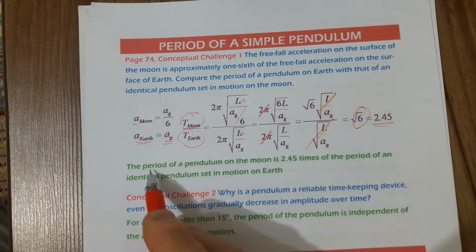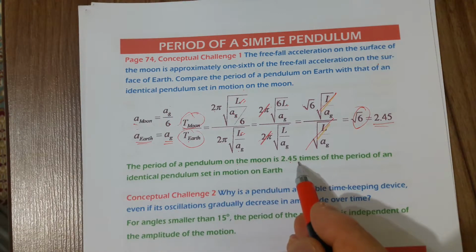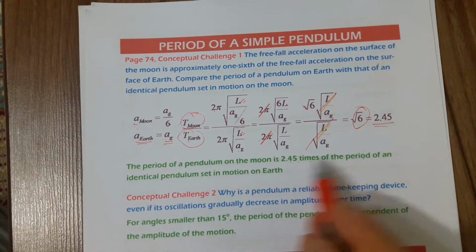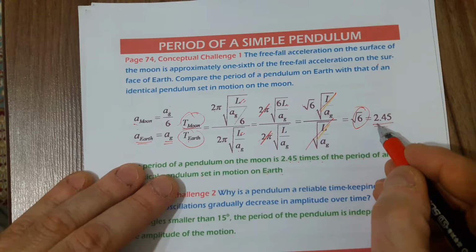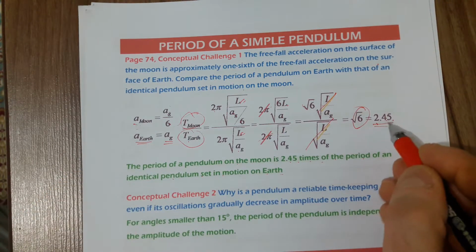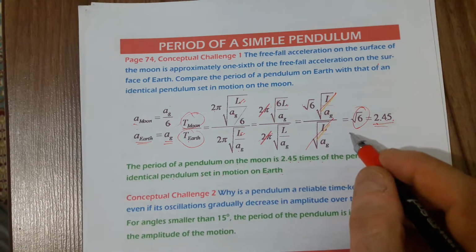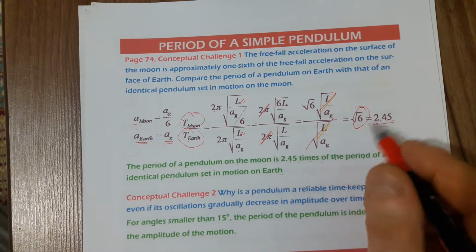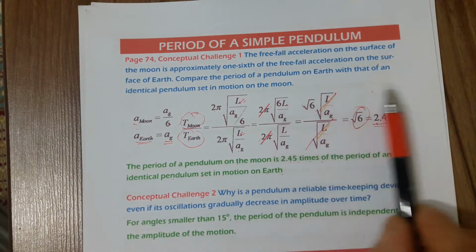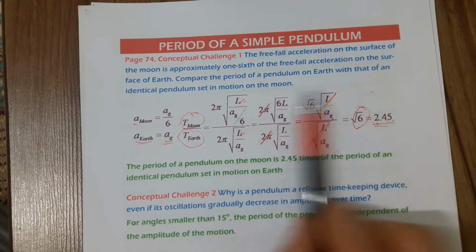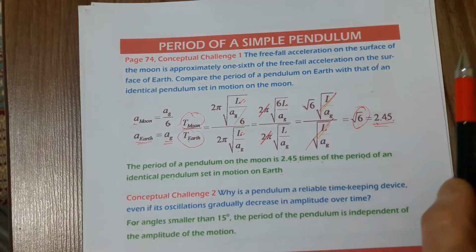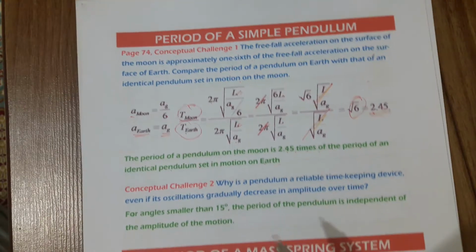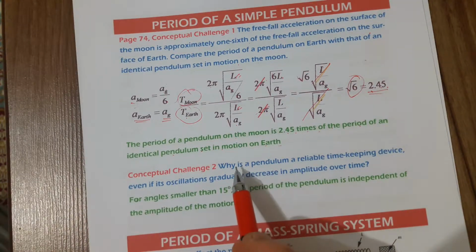What does it mean? The period of the pendulum on the moon is 2.45 times the period of the identical pendulum set in motion on the Earth. That is, the pendulum on the moon is 2.45 times slower. So by a factor of 2.45, the pendulum on the moon is slower. If on the Earth the same pendulum is oscillating like this, on the moon it oscillates like that. The gravity is smaller, so the period is longer.